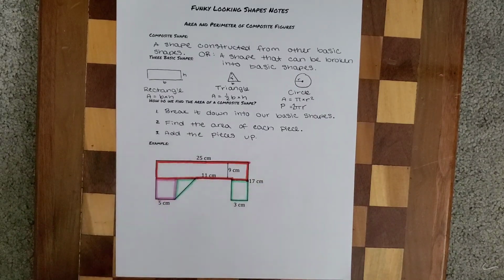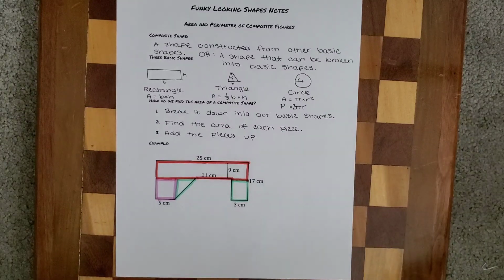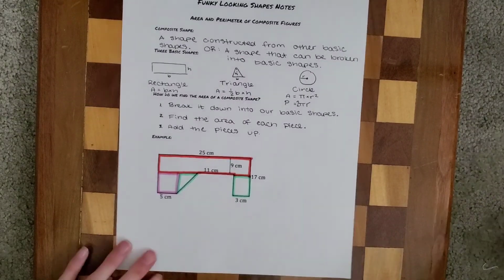So I've broken down our shape into our pieces. So that's step 1. Step 2.